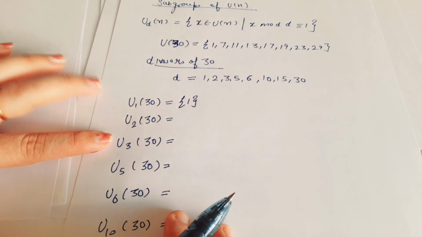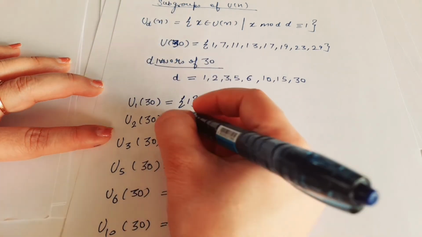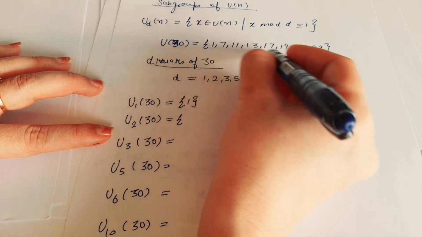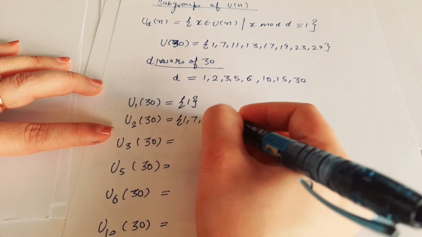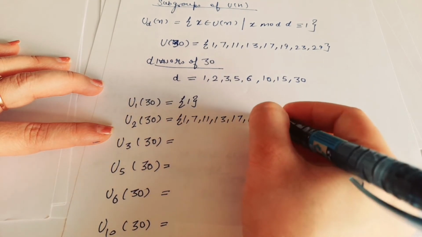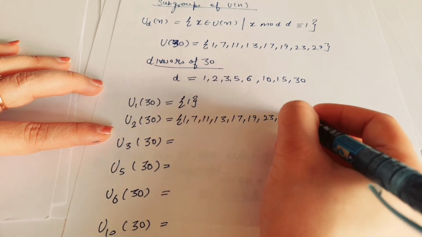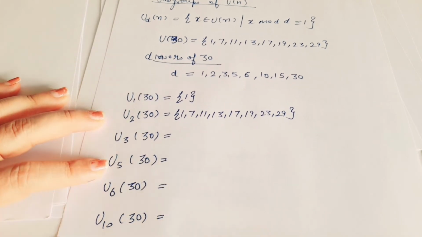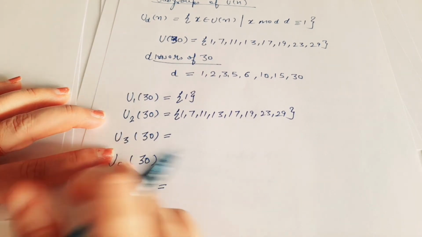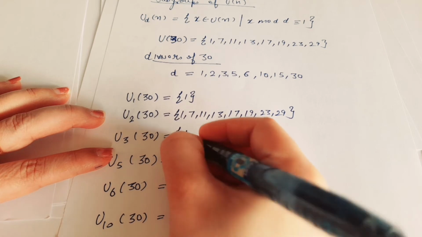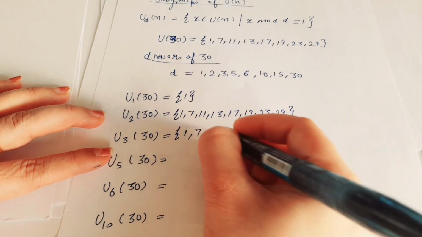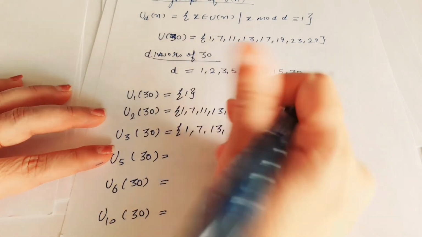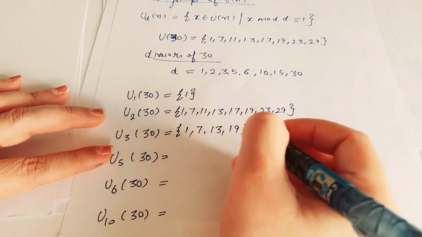So now divide by 2. When you divide by 2, as these are odd numbers, you will get U30 only: 1, 7, 11, 13, 17, 19, 23, 29. Okay. Now divide by 3. When you divide by 3, this will give remainder 1. 7 will give remainder 1. And then 13 will give remainder 1. And then 19 will give remainder 1.